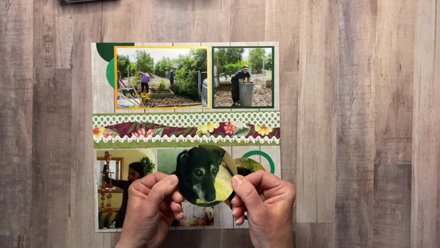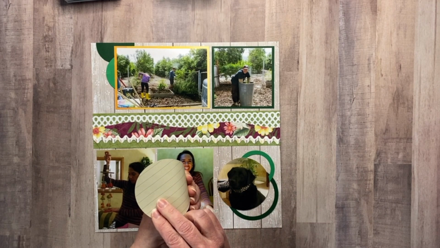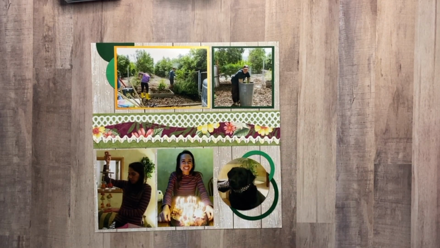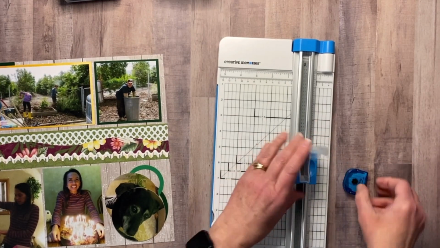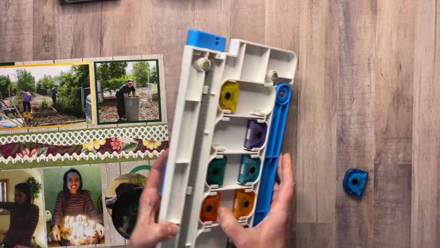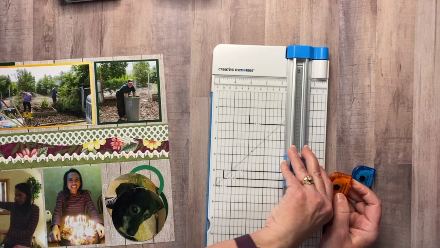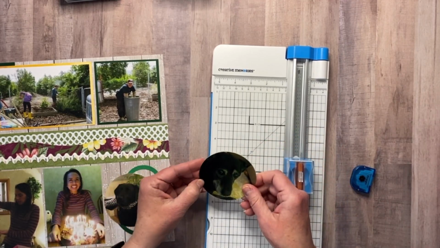Okay, so here's the photo. I have the dog photo here, and then I'm going to be able to flip it over and see the writing on the other side. So how am I going to do that? Well, I'm going to bring in my 12-inch trimmer. I'm going to change the blade to the scoring blade. And I'm going to give it a little bit of a score.